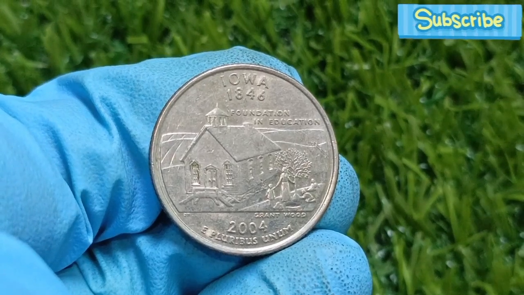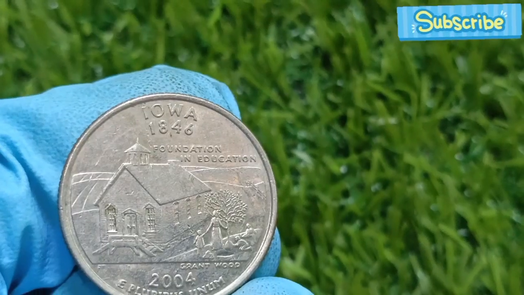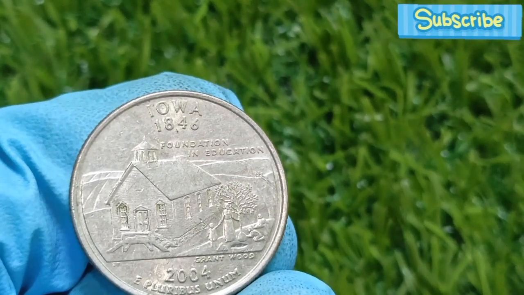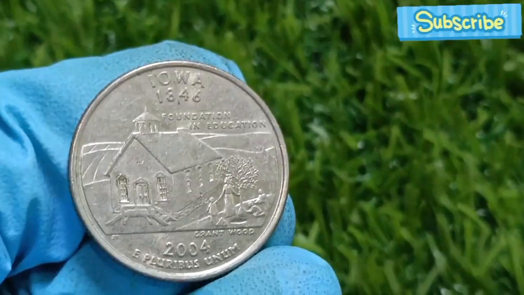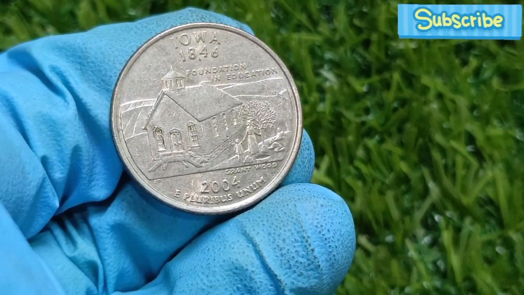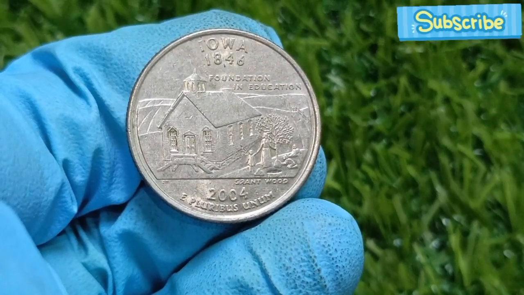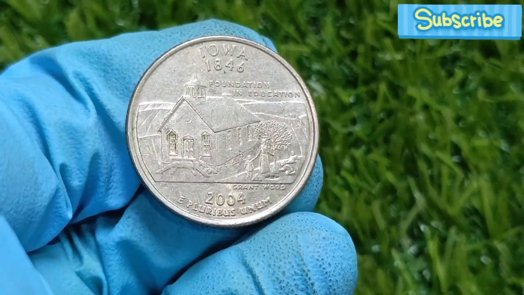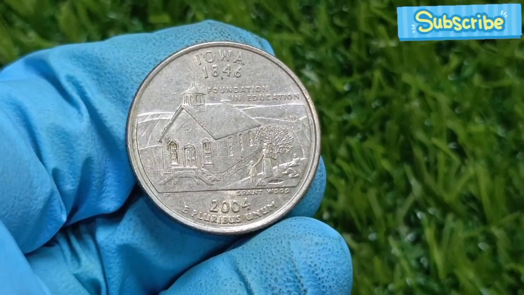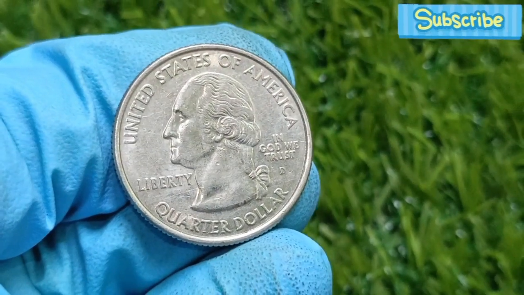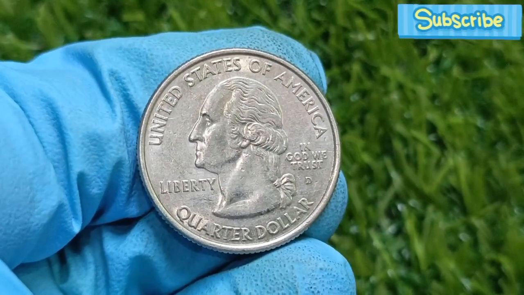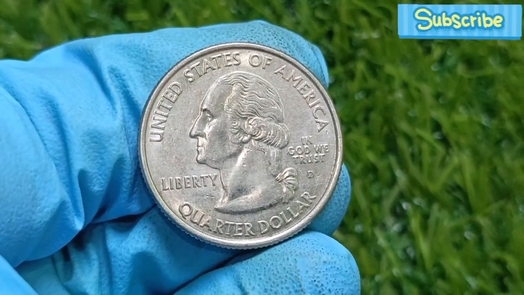Off-center strikes, the image is not centered on the coin. Clipped planchets, part of the coin is missing due to a miscut blank. Die cracks and cuds, raised lines or blobs on the coin from die wear or damage. One example of a 2004 Iowa quarter, with a dramatic off-center strike, sold for over $150. Another with a crisp double die fetched more than $300 at auction. The key here is condition, rarity and authentication.